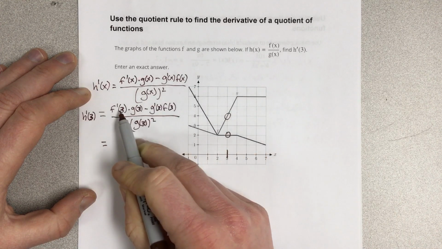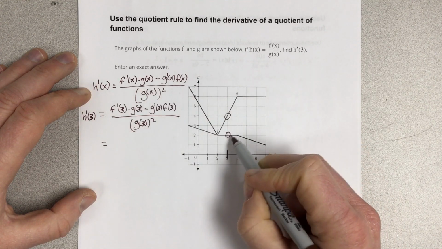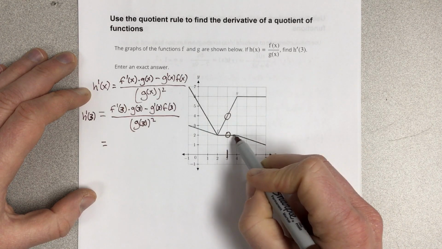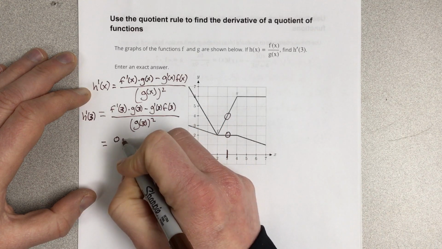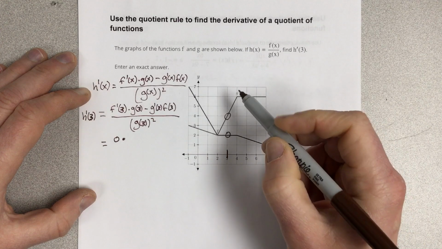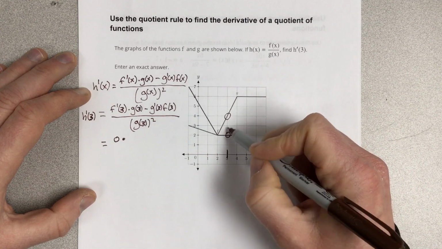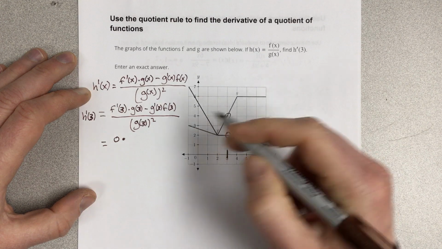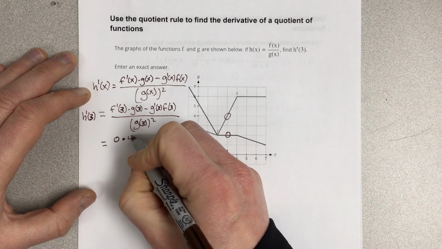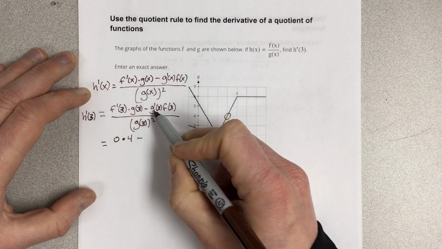So at f prime of 3, we're looking at an x value of 3, and we're trying to figure out what that slope is. Well, that slope is 0. You can see that it's a flat line. So we're going to say 0 for f prime of 3 times g of 3, which g of 3 is the y value there. That would be 4. So we're going to do 0 times 4 minus g prime of 3.